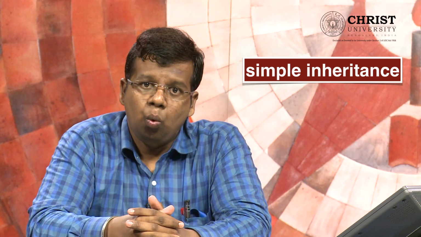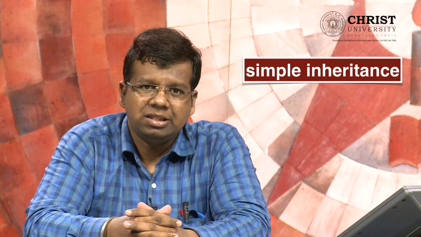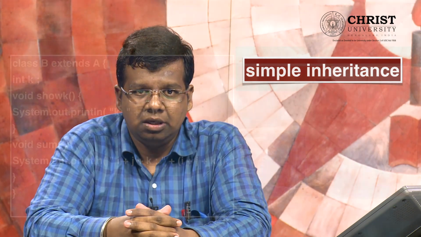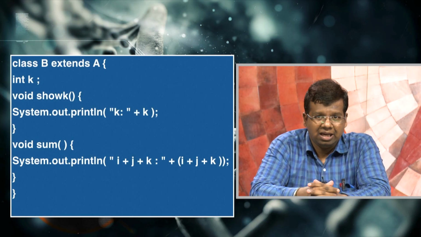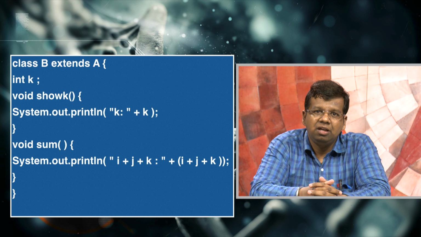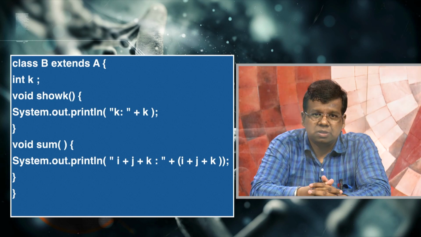Now, create a subclass by extending class A, where it will inherit all the methods and data members, and it can also have its own data members and methods. Class B extends A and has the data member int k and the method void showk, which has System.out.println of k. It also has another method called void sum, which prints i plus j plus k.